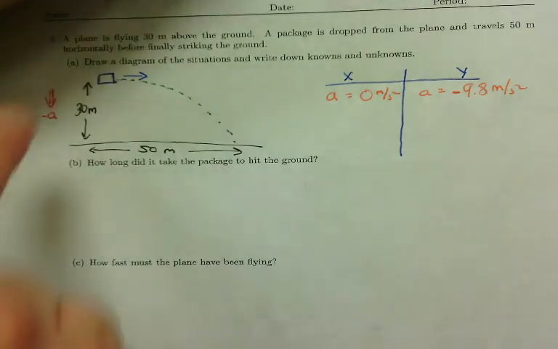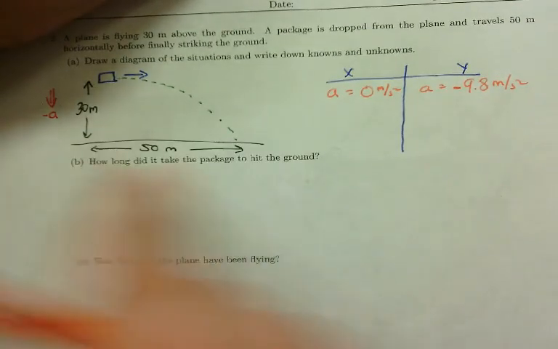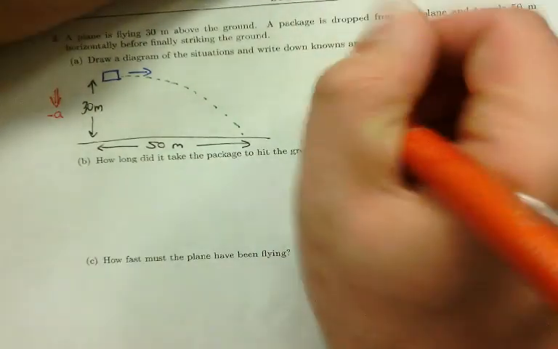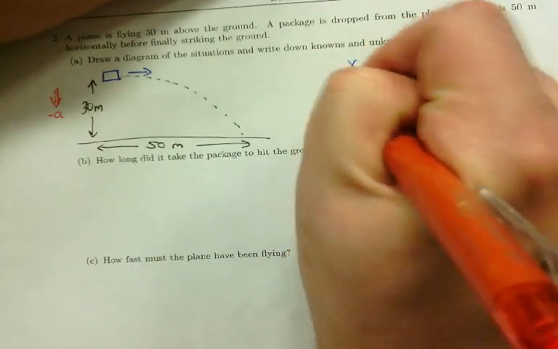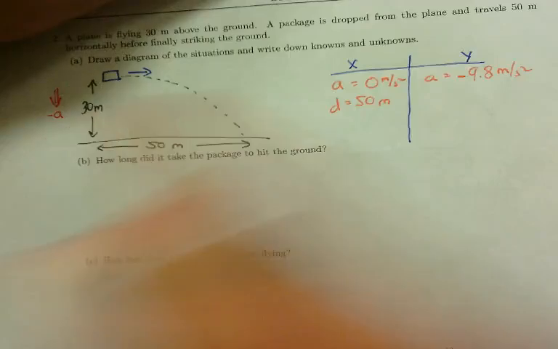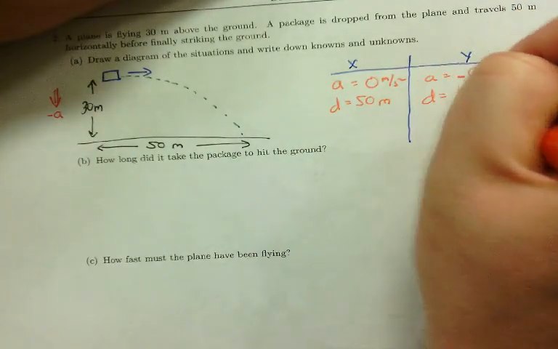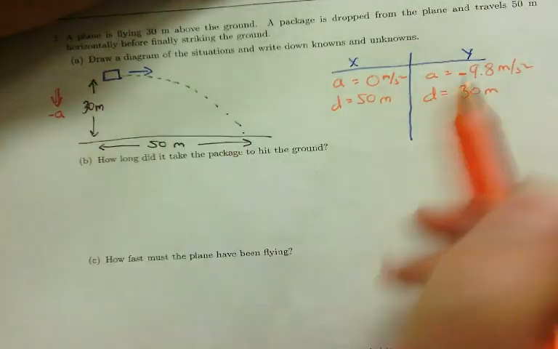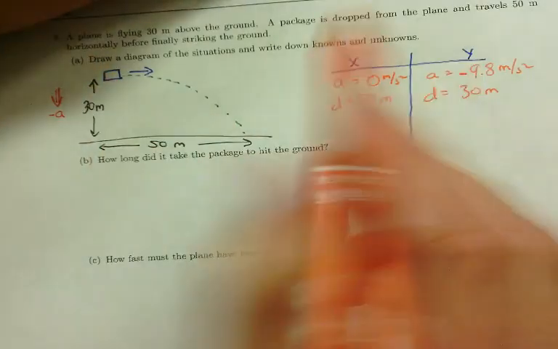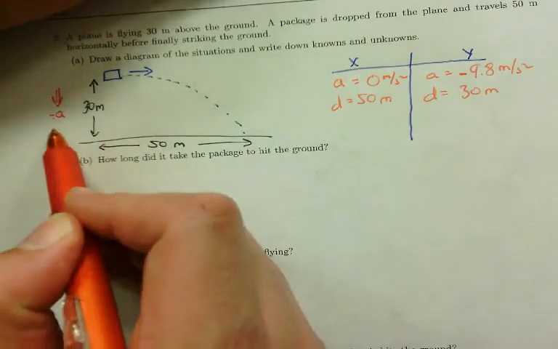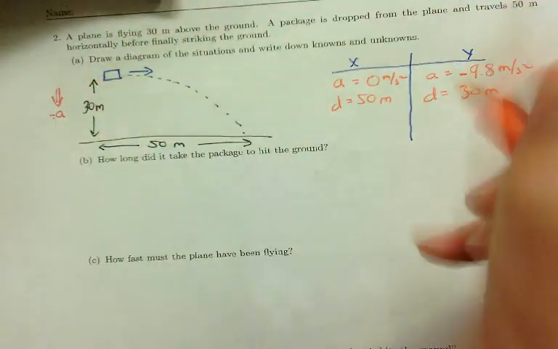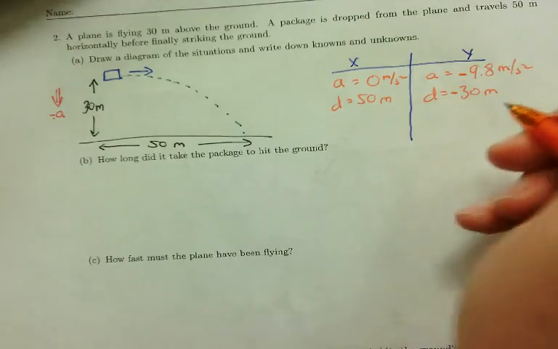All right, what else do I know? Well, I know 30 and 50. 50 goes in this direction, which is the x direction. So that's my x distance. 30 is in my y direction, so that's my y distance. But I have to be careful because the box actually doesn't travel 30. Since I've said that down is negative here, the box actually travels downward, so negative 30 meters.